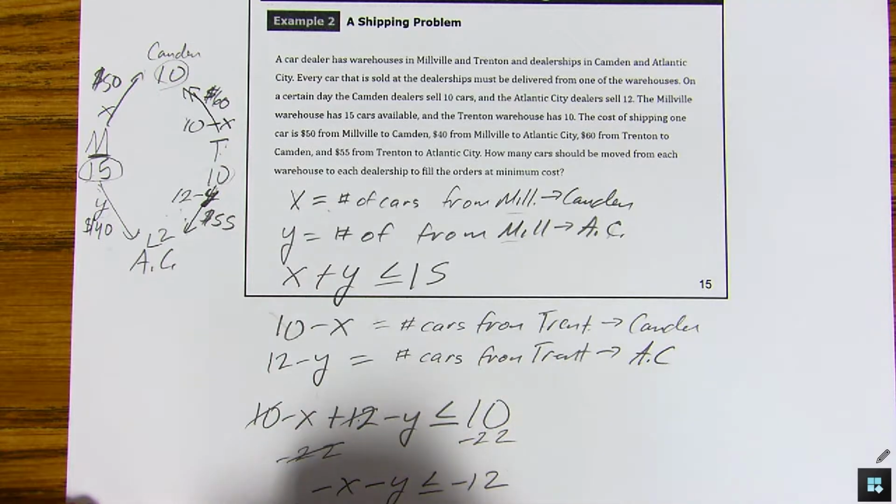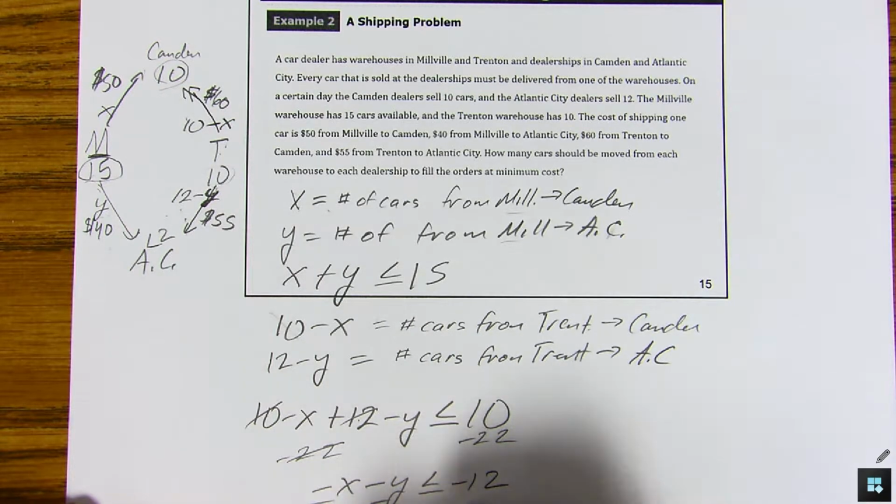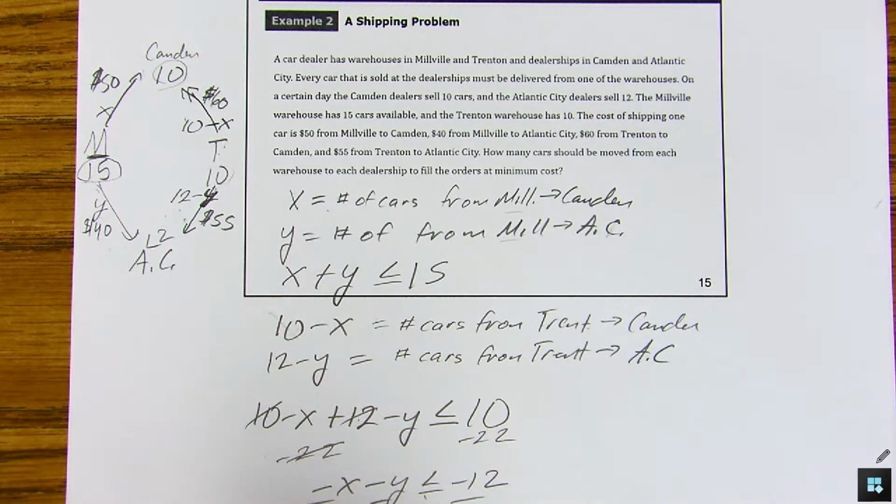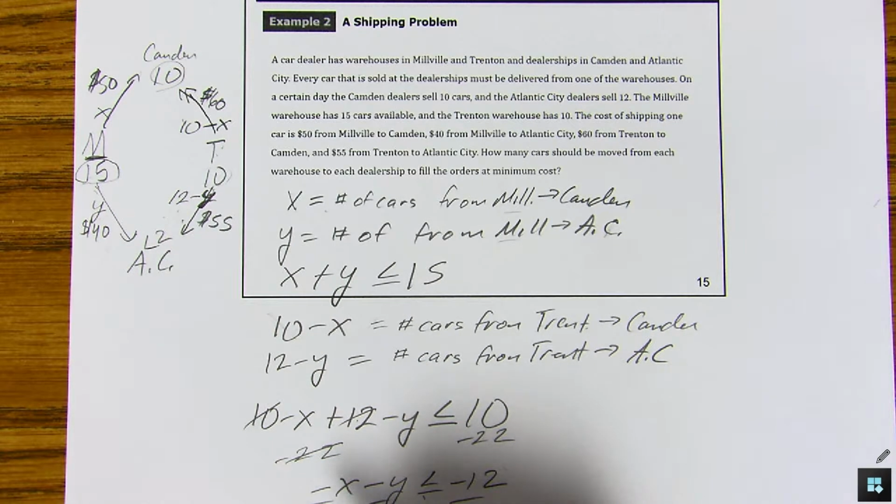I could divide everything by negative 1, so now I would get X plus Y greater than or equal to 12.